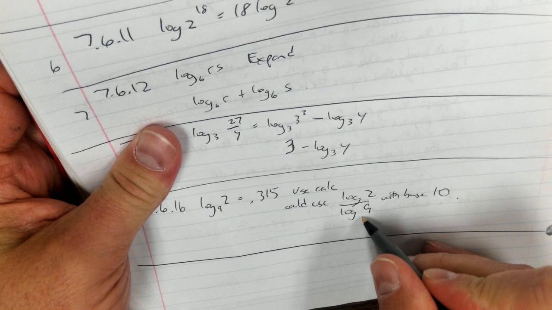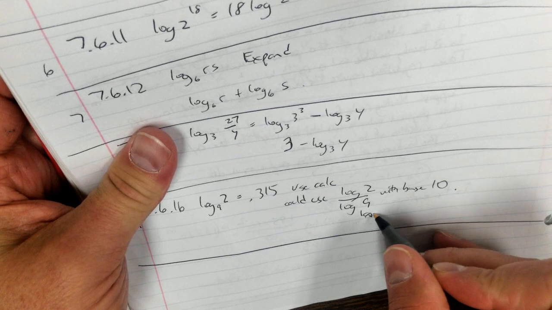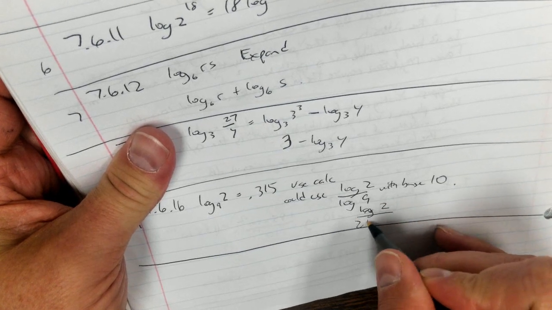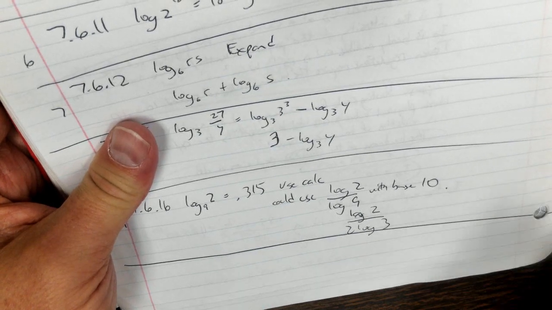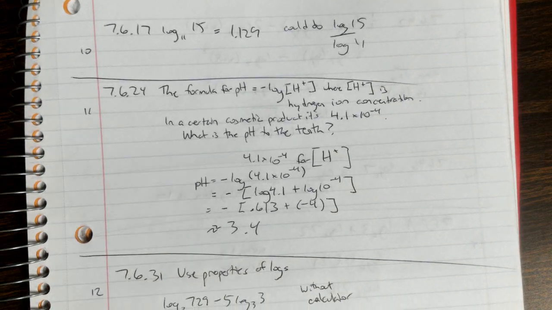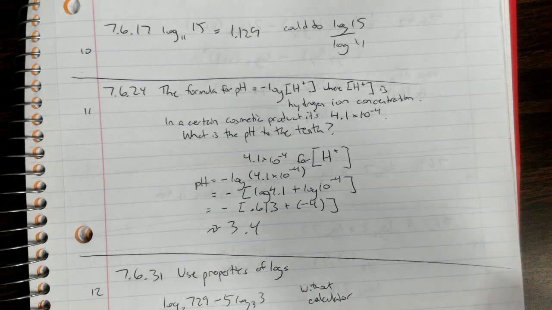It would have been log base 2 over 2 log 3, because 3 squared was 9. So the more you do these, the more comfortable and confident you'll be.